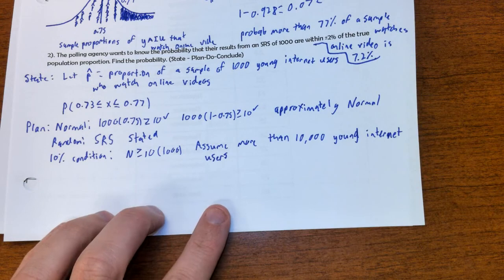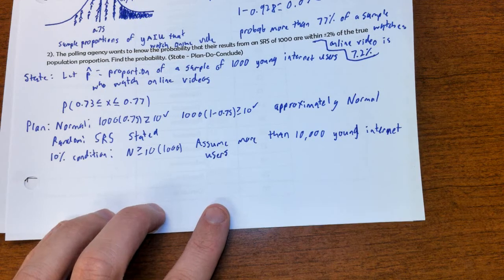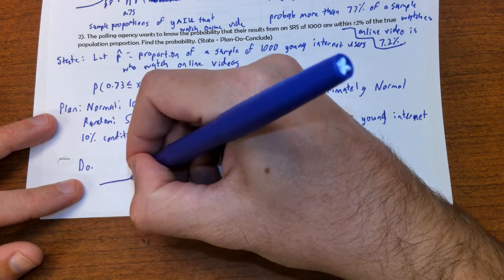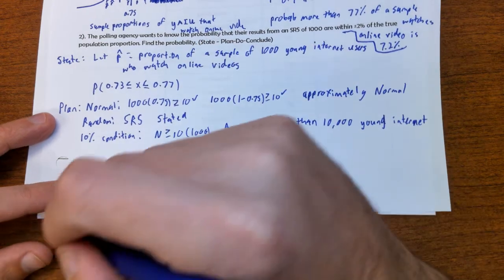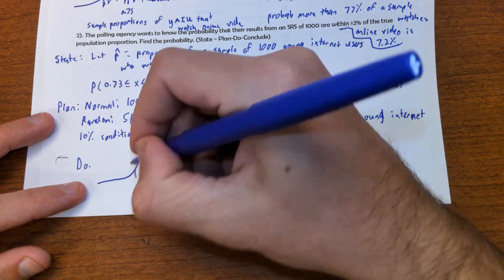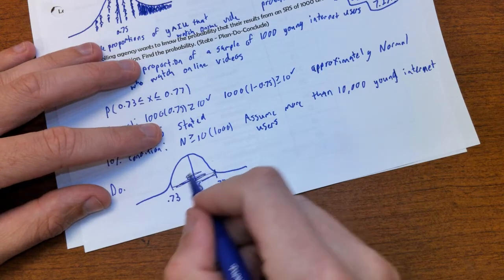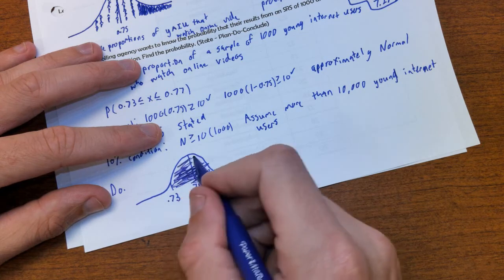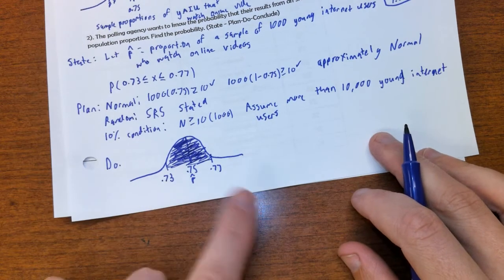Well, we can assume that there are more than 10,000 young internet users. Right? So we've met our three conditions there. Now for our do, we're going to draw that curve again. Since I have already defined what p hat is, I can now label this as p hat. We know that 0.75 is here, and then we just need to show our bounds, 0.77 and 0.73. And we are looking for the region in between these two values. Right, we're trying to figure out what percent of my sample proportions fall within these two?